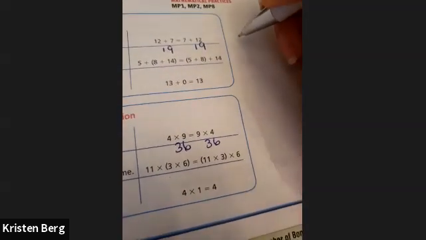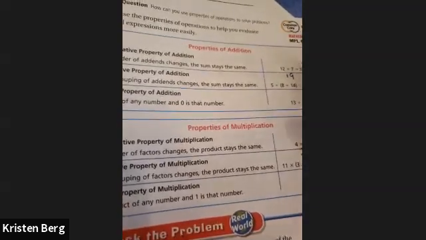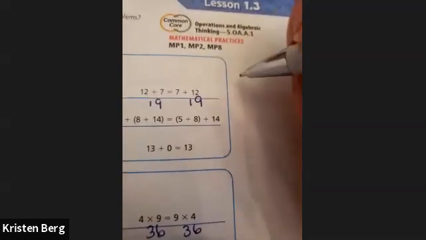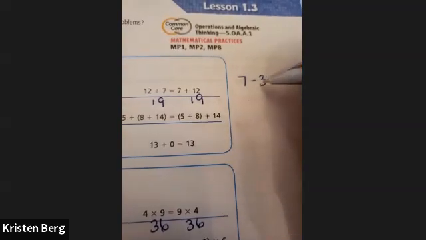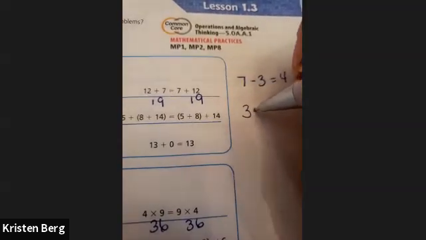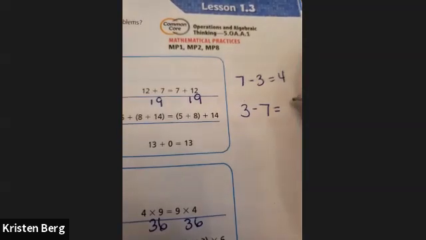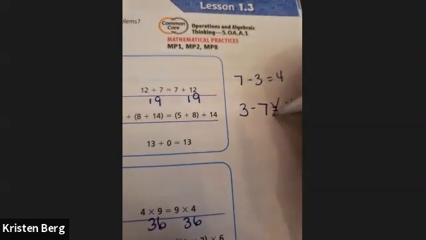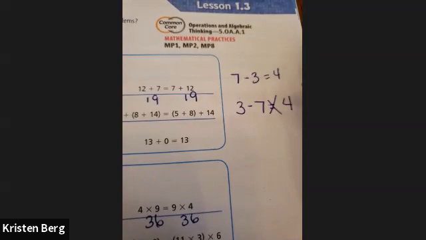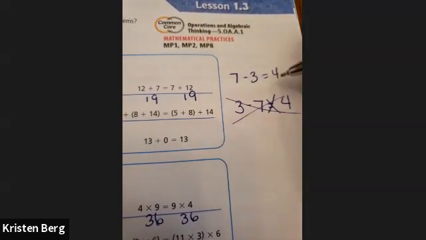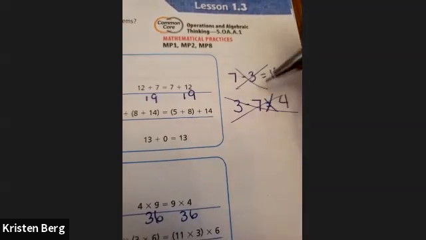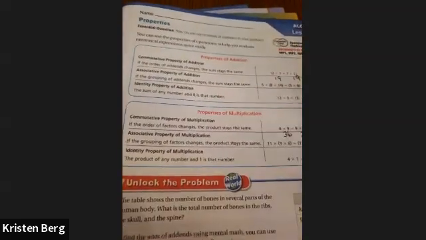So keep that in mind. That is why there is no such thing as a commutative property of subtraction or division, because 7 minus 3 equals 4. But if you switch these around, it is not 4. It is actually -4, but we're really not going to go into that this year. So I just want you to know it is not the same thing. So that is why there's no such thing as a commutative property of subtraction or division.